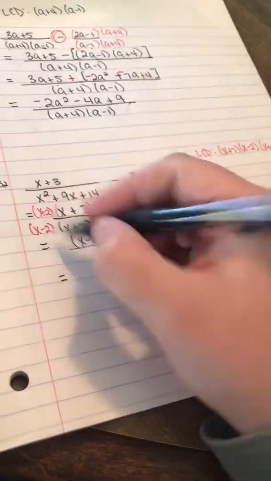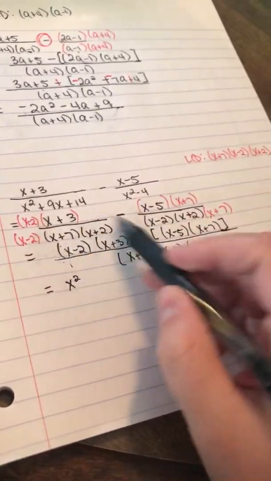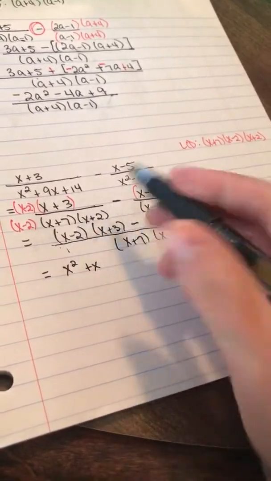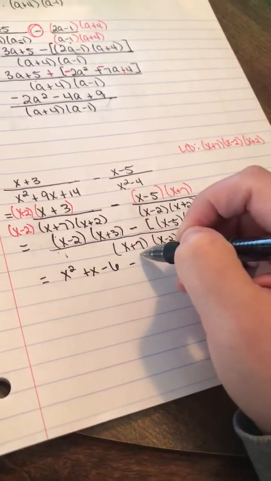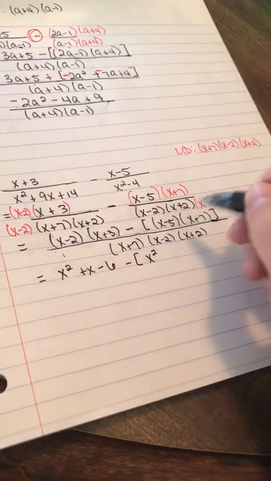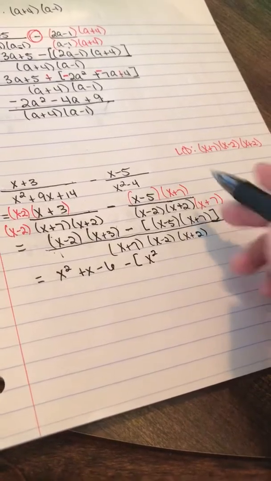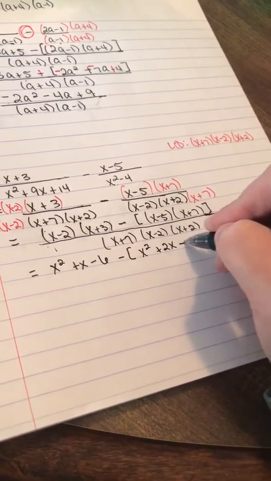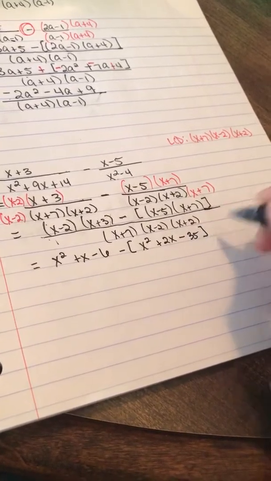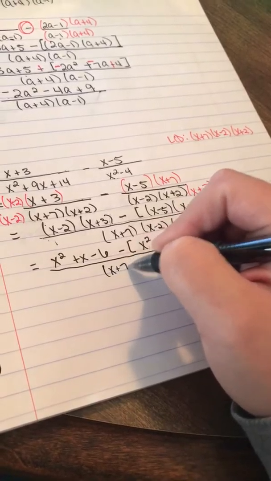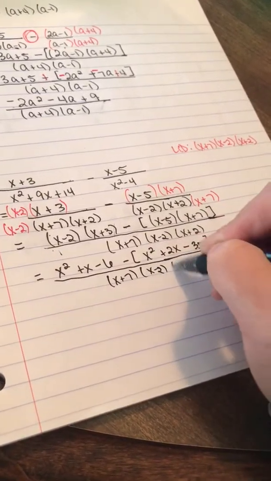So we've got x times x is x squared, plus 3x minus 2x is plus x, negative 2 times 3 is minus 6, minus, keep your bracket, x times x is still x squared, plus 7x minus 5x is plus 2x, negative 5 times 7 is negative 35, all over the denominator.